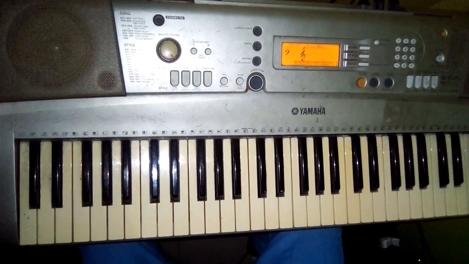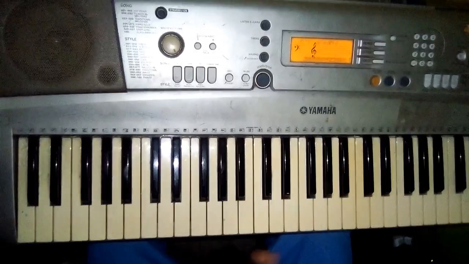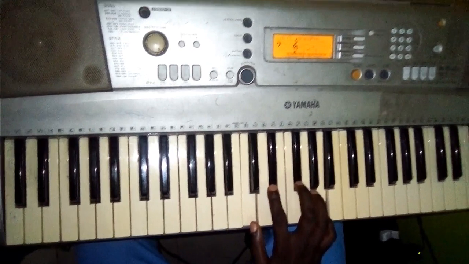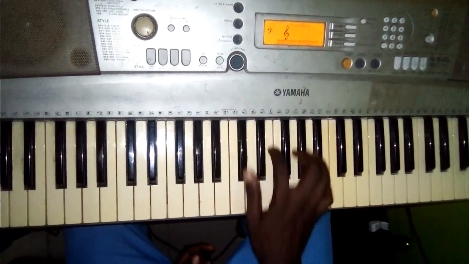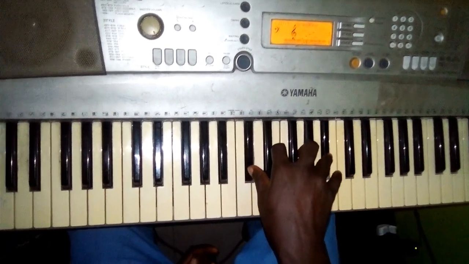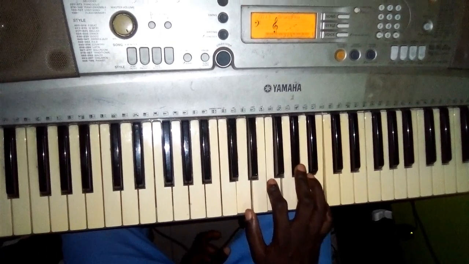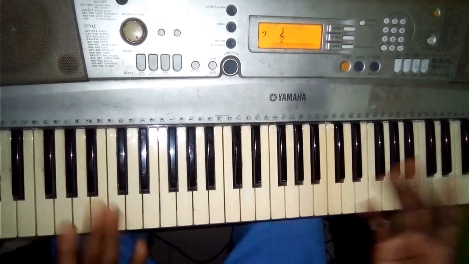As we know, we have just three diminished chords all over the keyboard. We have this C diminished seventh chord. We have this C sharp diminished seventh chord, D diminished seventh chord. Every other diminished seventh chord is an inversion of these three.